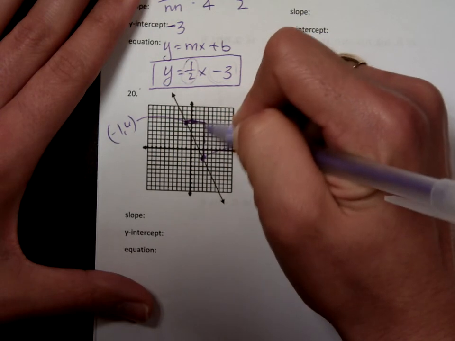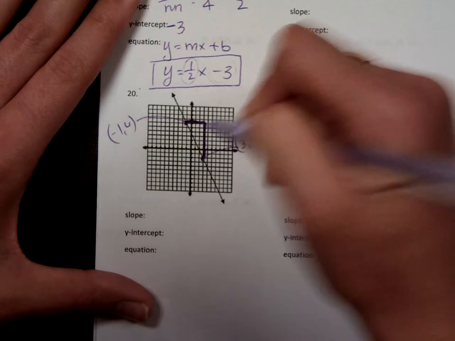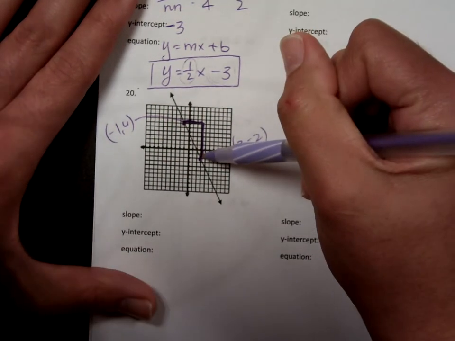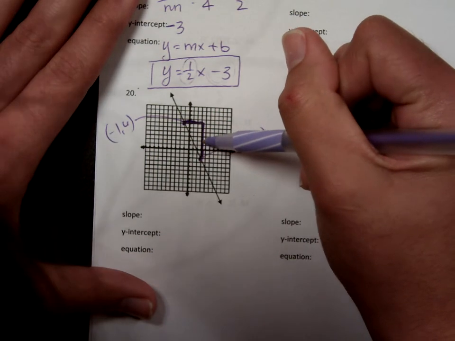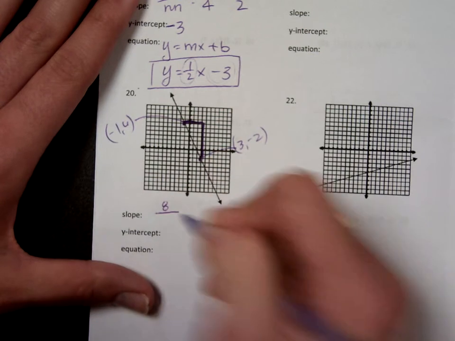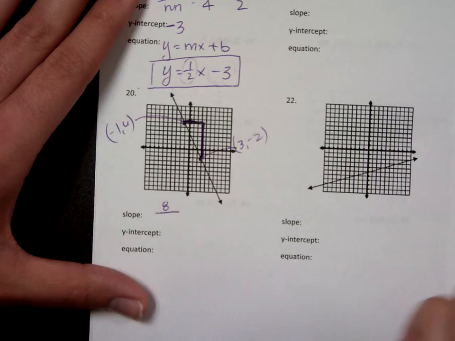I'm trying to make it dark enough that y'all can see it. Same thing we did with the rate of change packet. Okay, so if I count, that went up 8. So my slope is rise over run. And it went over 4.